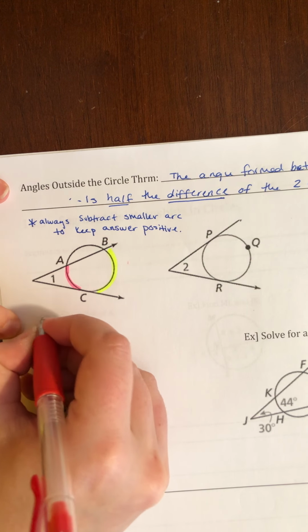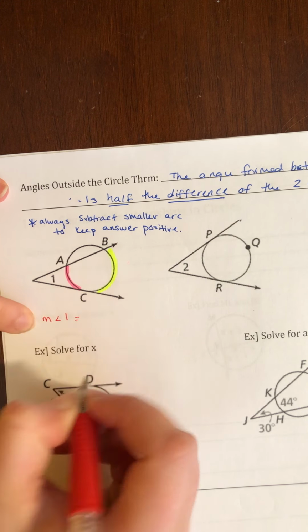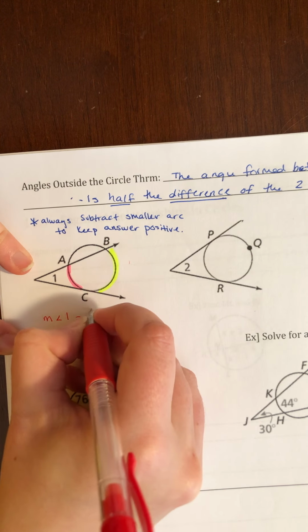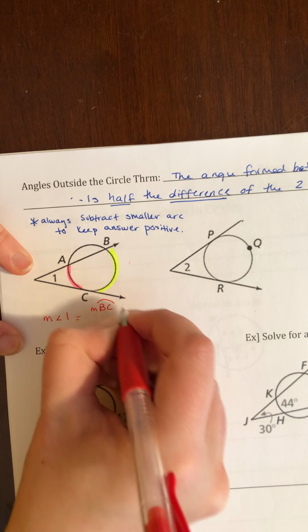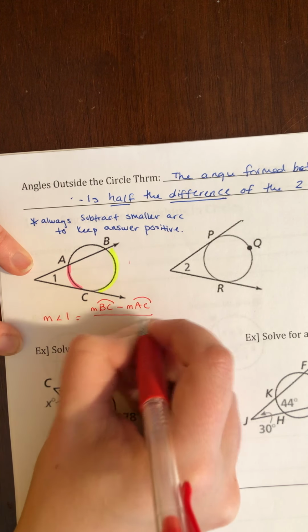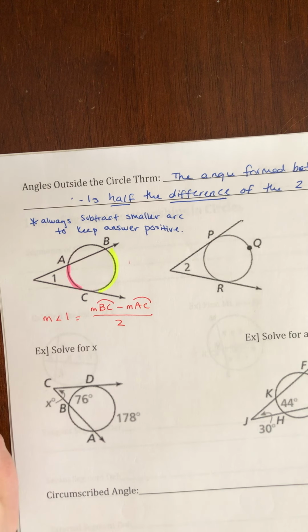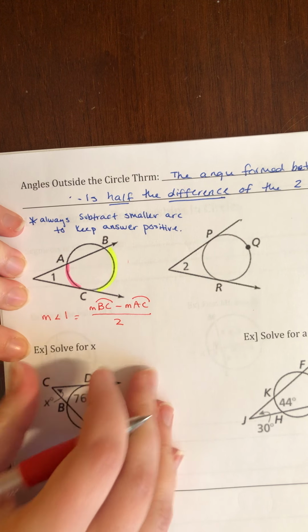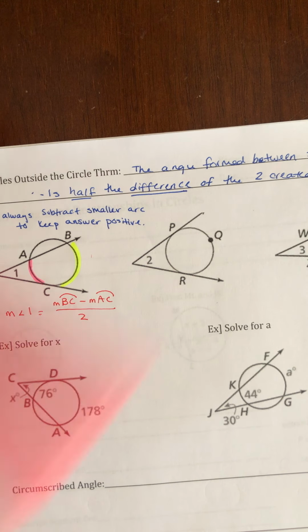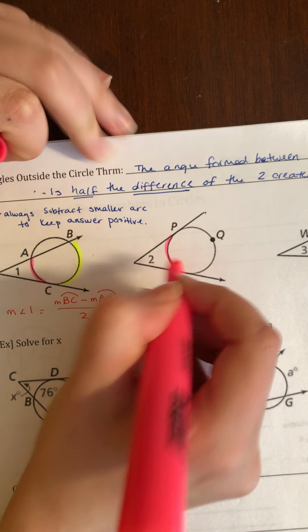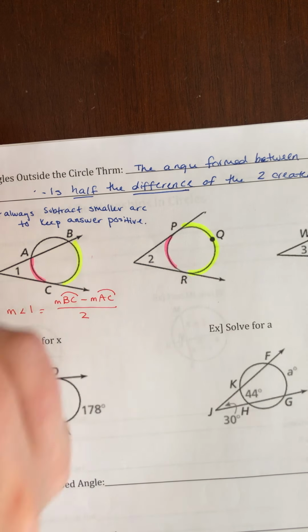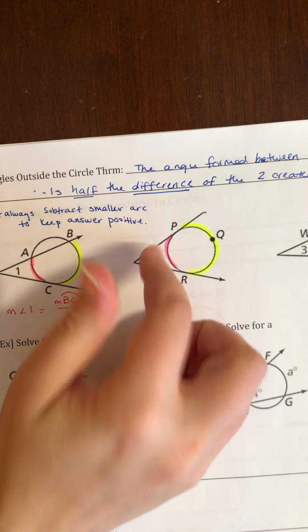So here, the measure of angle 1 is going to be half of the difference. So the difference would be arc BC minus arc AC divided by 2, or you could put 1/2 in the front. Here, if it's two tangent ones, now something you should notice is that these should add up to 360.